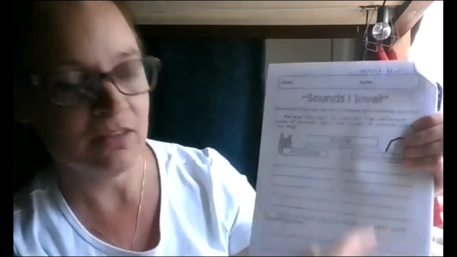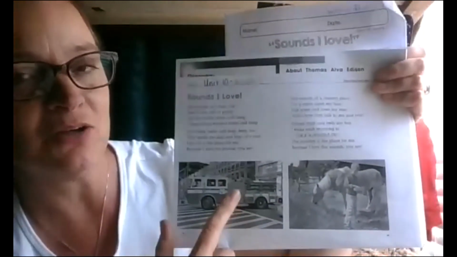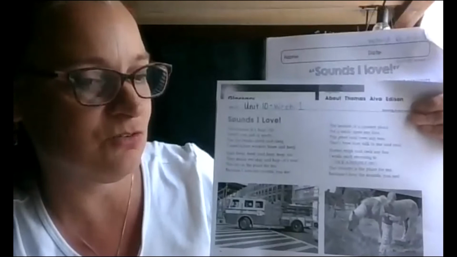So we have two sides to our chart. They're both about sounds. One of them is where we're going to list some of the city sounds that the author wrote about. And over here, the country sounds that the author wrote about. So looking at my text, the author started the poem with city sounds. City sounds. Let's see if we can find some examples.